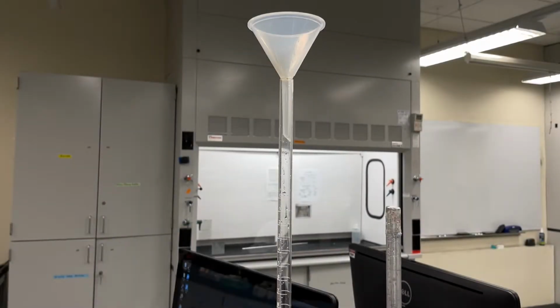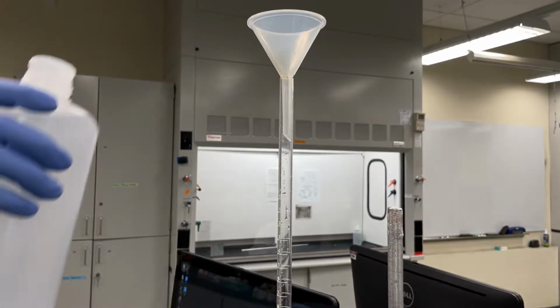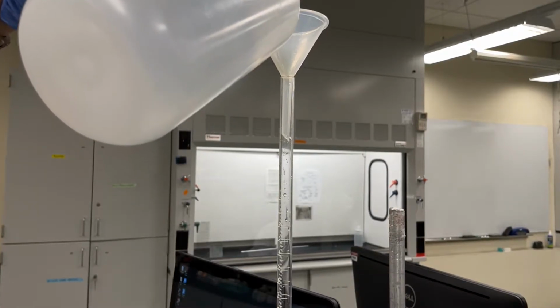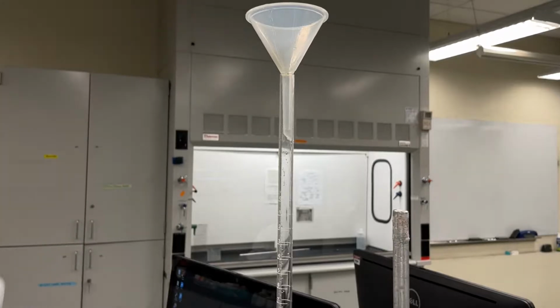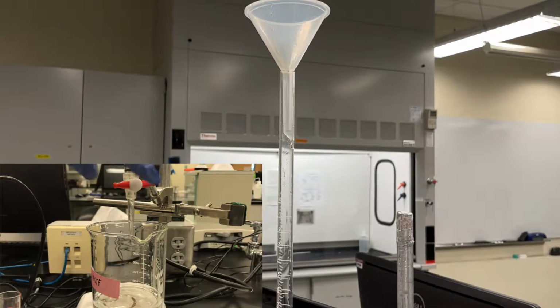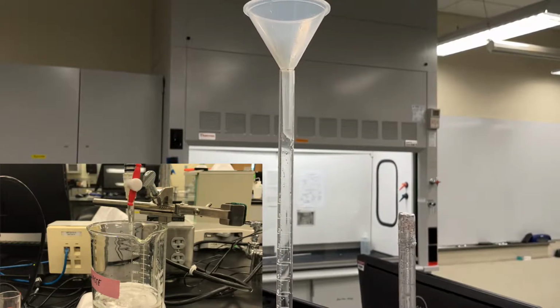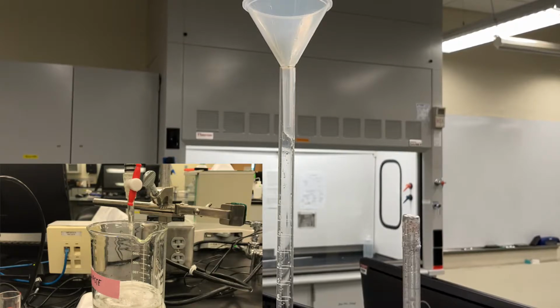In this step, we're going to flush out our burette using our sodium hydroxide solution. We'll fill our burette with some sodium hydroxide to get the walls of the burette covered in our sodium hydroxide. Then we can open our stopcock to release all that sodium hydroxide into our waste beaker.